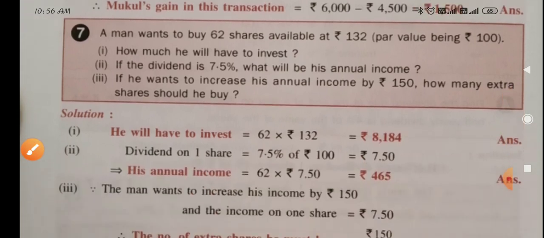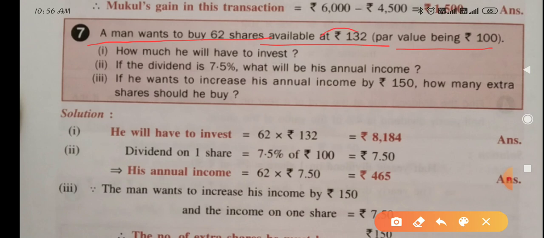Next example is coming, seventh. A man wants to buy 62 shares available at rupees 132, par value being rupees 100. Par value means nominal value, and available at 132 means market value. 62 shares means the number of shares is 62. How much will he have to invest? 62 shares are being purchased and the cost of one share is 132. So 132 multiplied by 62, 8,184. This is the investment.